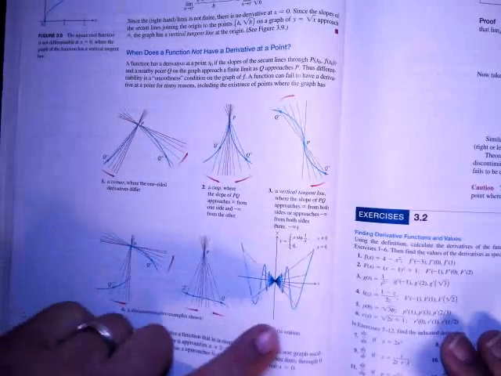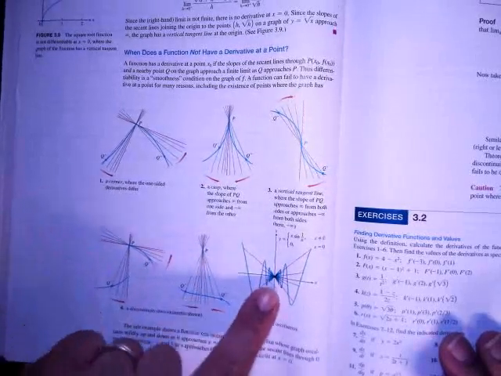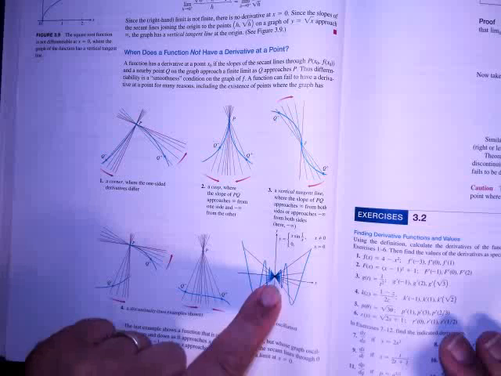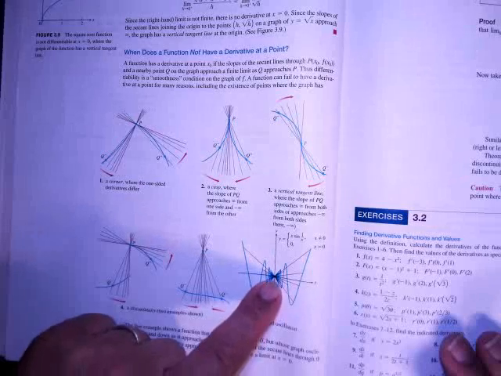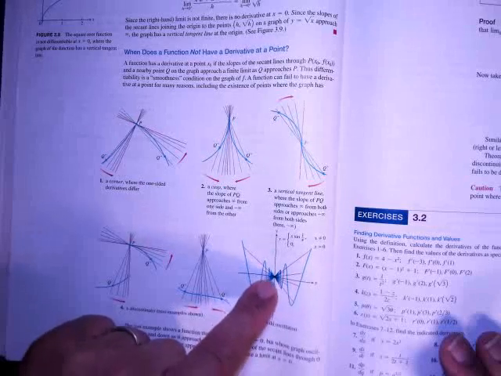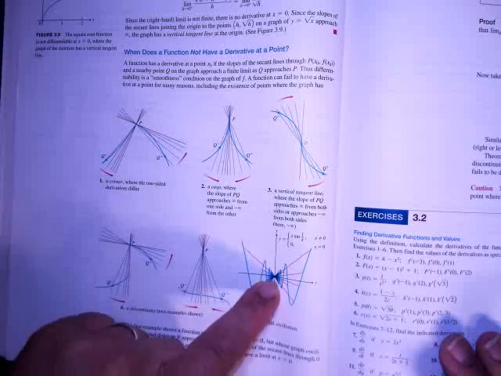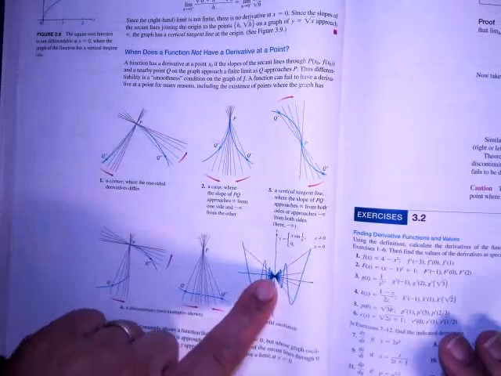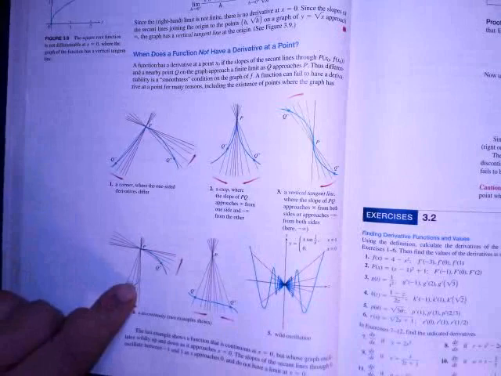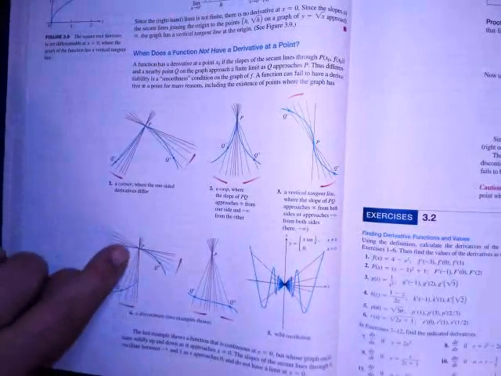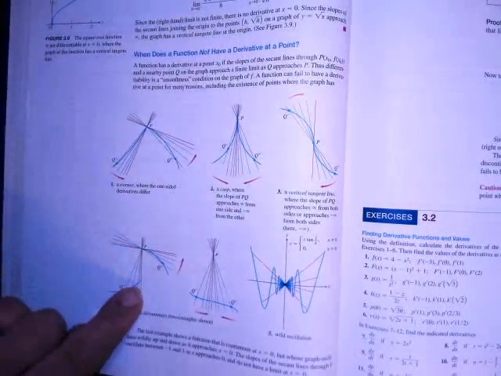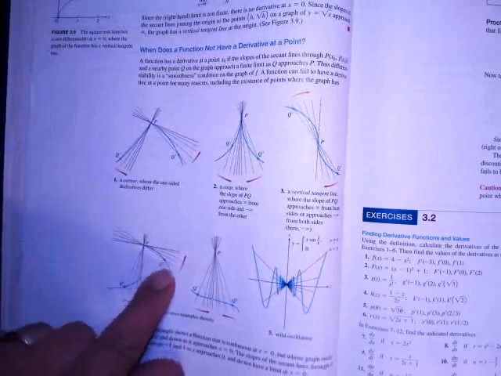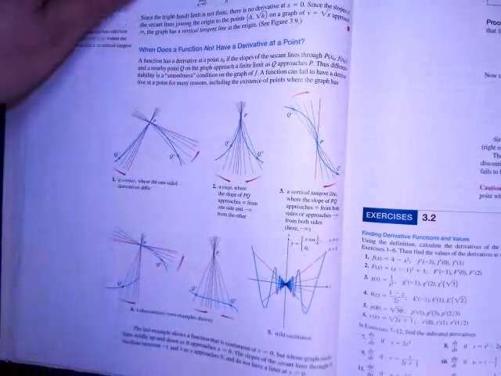Okay? So here, when it oscillates like this forever, you can't have a derivative. The limit doesn't exist at that point, and so it's not continuous at that point, which means it can't have a derivative. And if the graph here has a hole, so it's defined to be that point, it's showing how the secant lines are not converging.